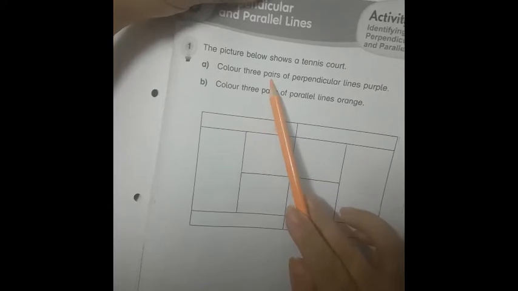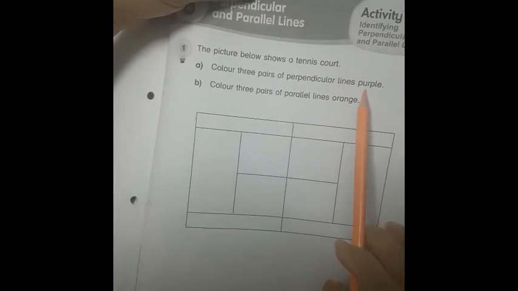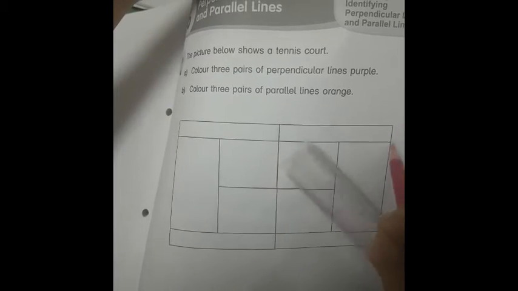Okay, so it says color 3 pairs of perpendicular lines purple. So we are going to use a ruler and the purple to draw 3 pairs of perpendicular lines. Now they can be any 2 lines which meet at 90 degrees. So you can see this line meets this line at 90 degrees. You can see I've just colored on top in purple.